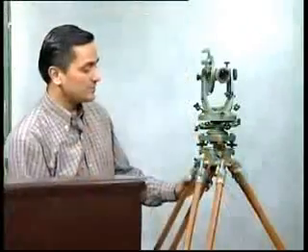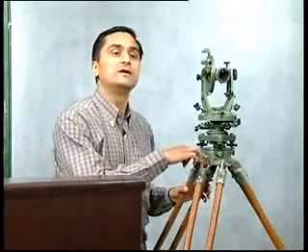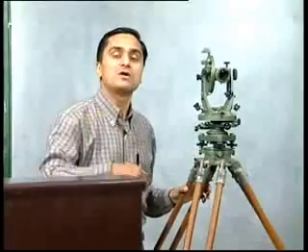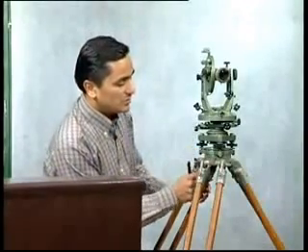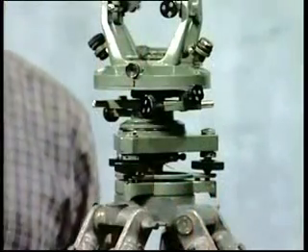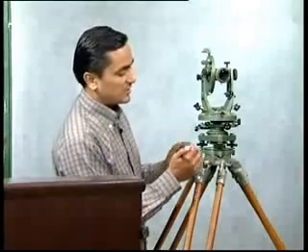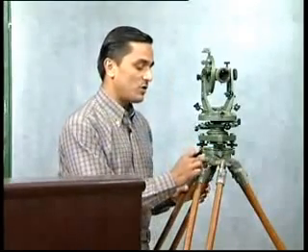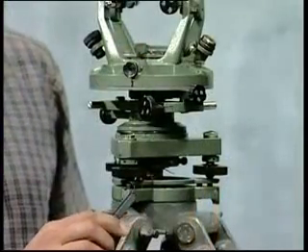However, in the tripod, besides these three legs, we have the tripod head. And in this head, we will see in some more advanced kinds of tripods, there is a centering head. So we will see that centering head and the use of that later on. Now coming to the theodolite, here in the theodolite, the bottommost plate which is fitted to the tripod, over here, we can see, this is called trivet.